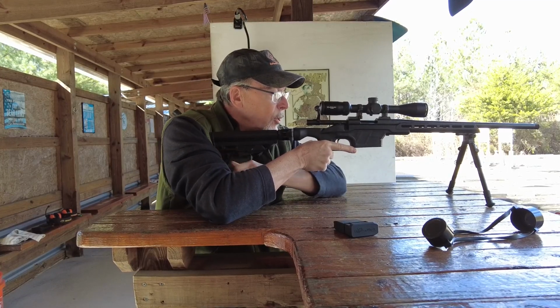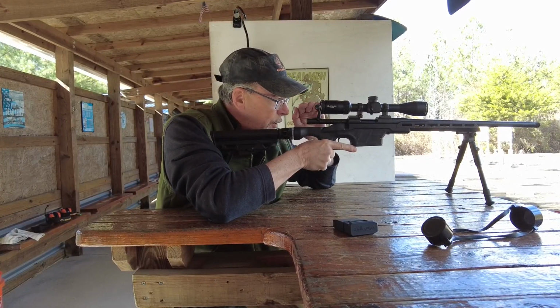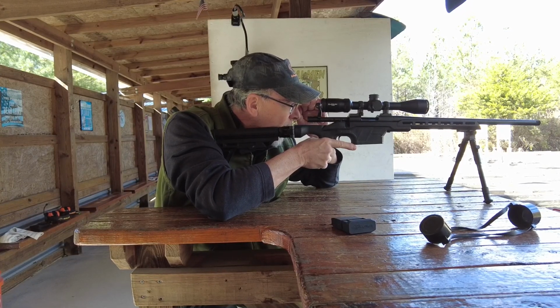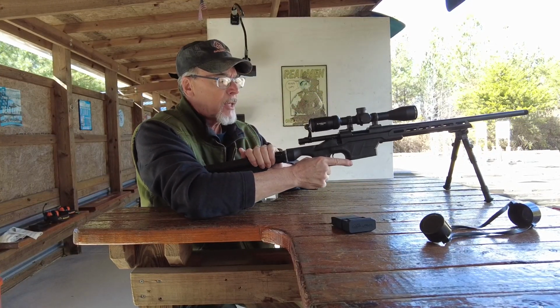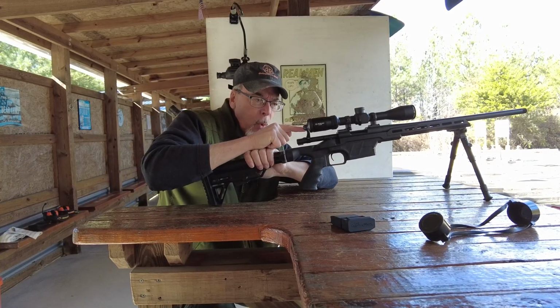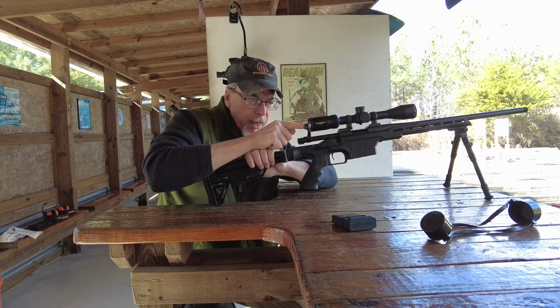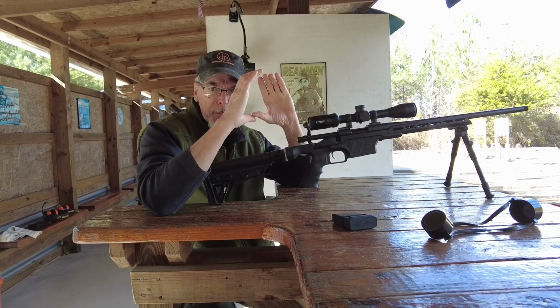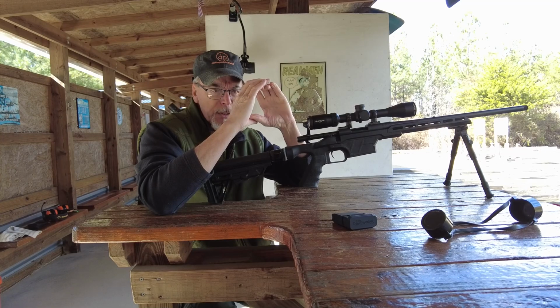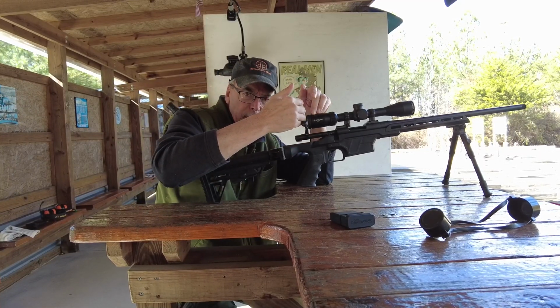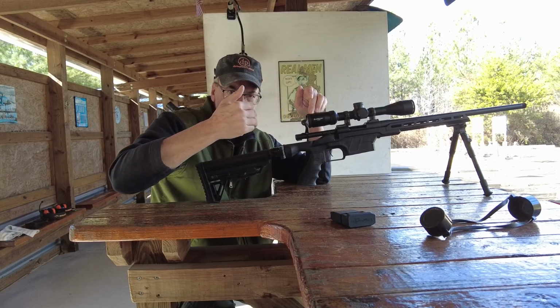So you're going to bring your eye close to the scope at a standard eye relief, and what you're looking for is a nice clear picture from one side of the scope to the other. If you get a fuzzy black ring that closes in from the sides, you're either too close or you're actually too far.